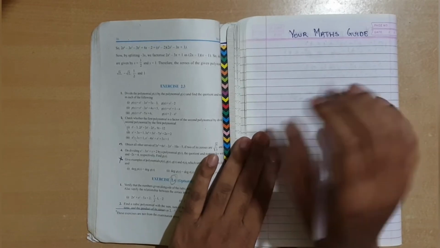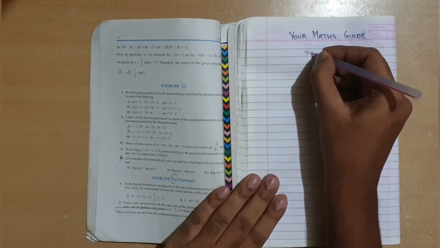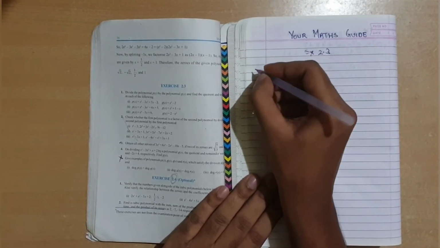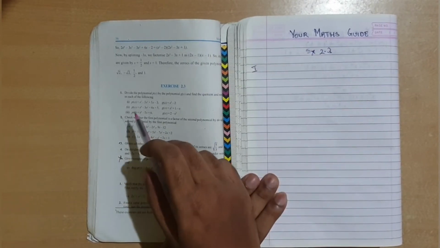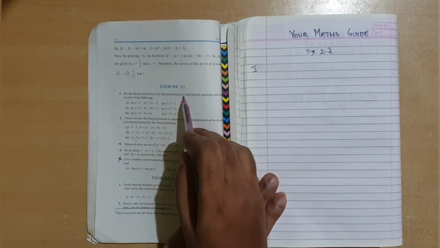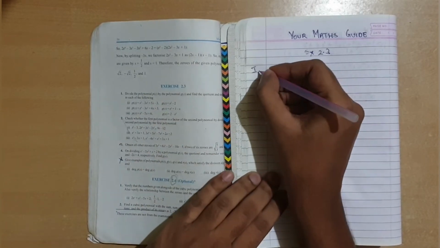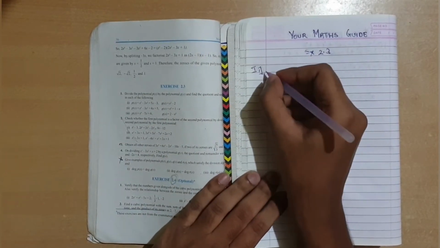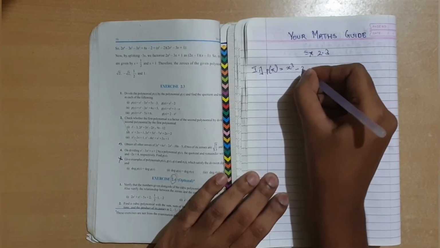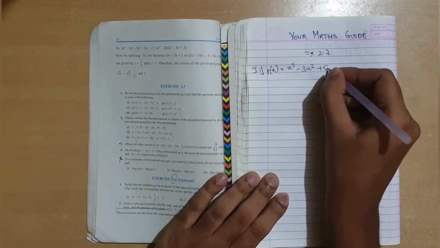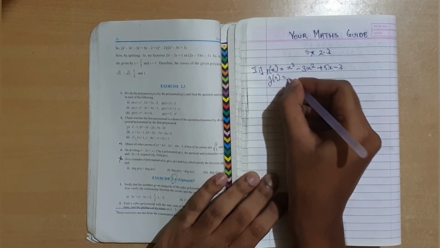Today we are going to start with exercise 2.3 of chapter 2, polynomials. So let us see what the first question says. Divide the polynomial p(x) by the polynomial g(x) and find the quotient and remainder in each of the following. The first question: p(x) is x cube minus 3x square plus 5x minus 3, and g(x) is x square minus 2.